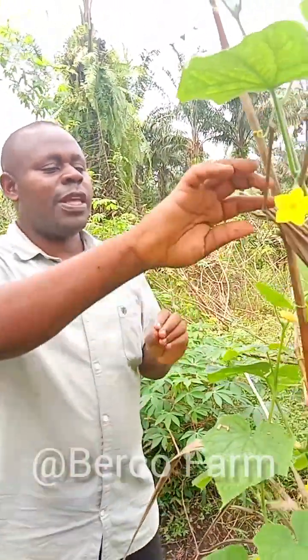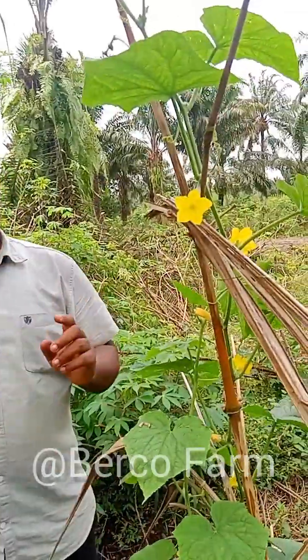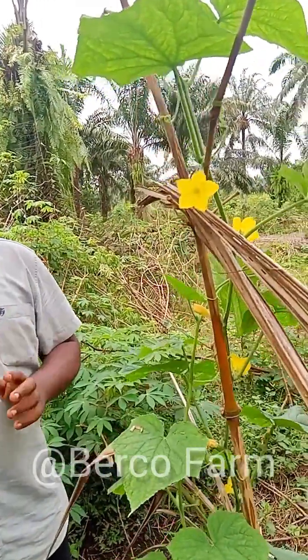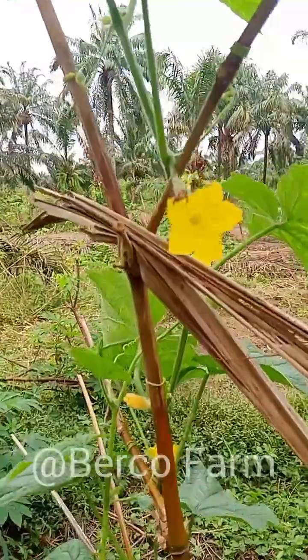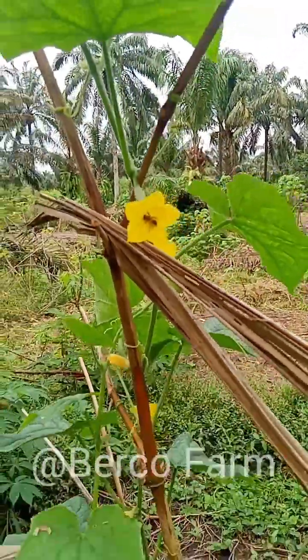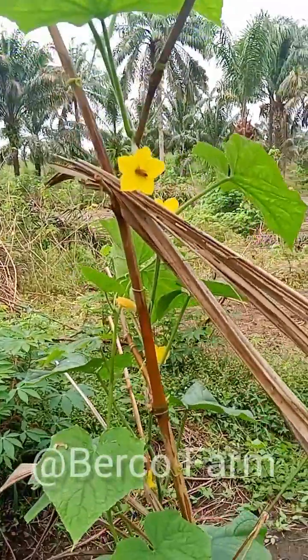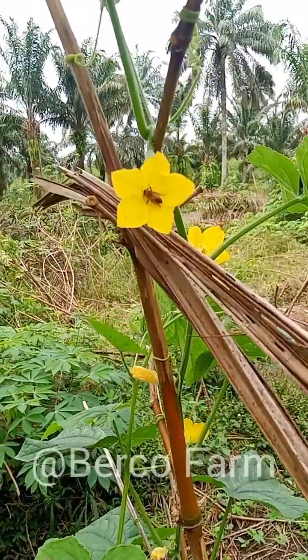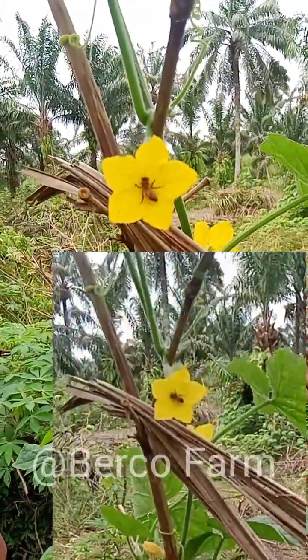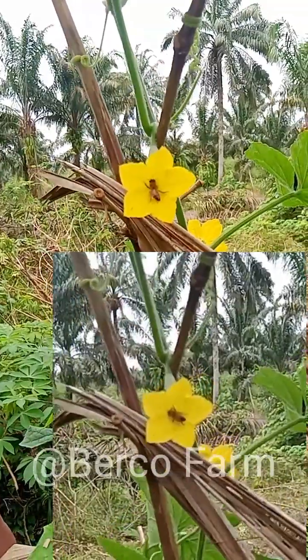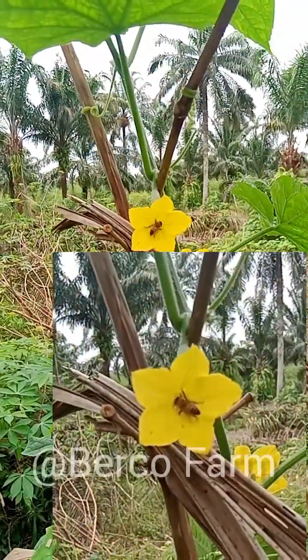Let me just show you something here. Most especially those of you that are planting in a backyard garden, you may not have pollinators coming around to pollinate. Okay, so you can see the bee coming in. So you may not have the opportunity to have a bee coming in to pollinate like this one is doing. So I want to show you the alternative way.